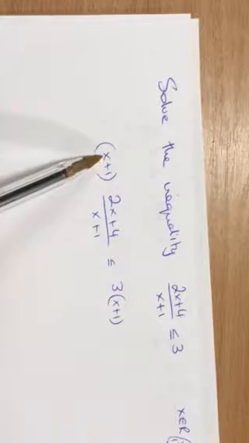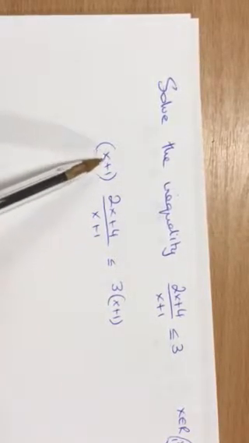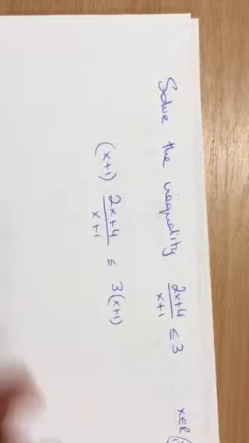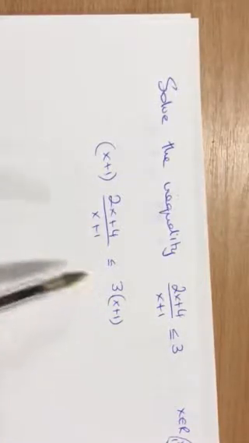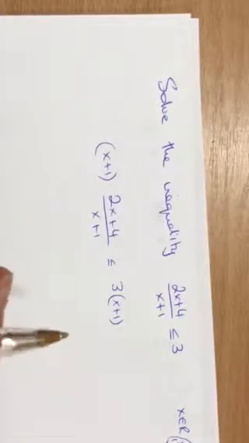Like if x was 6, plus 1 is 7, I'd be multiplying both sides by 7. The sign would stay the same. If x was minus 3, plus 1 is minus 2, I'd be multiplying both sides by minus 2, so the sign would change.